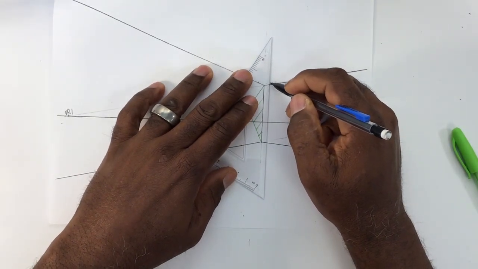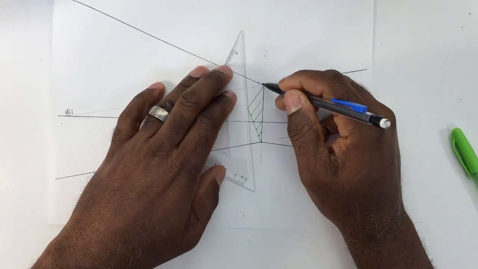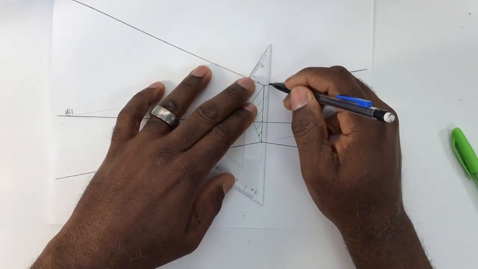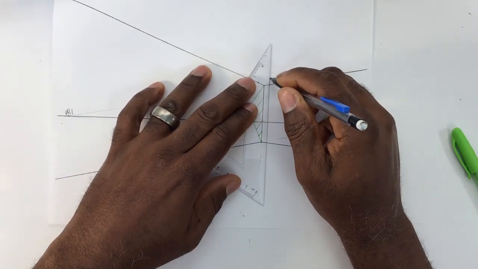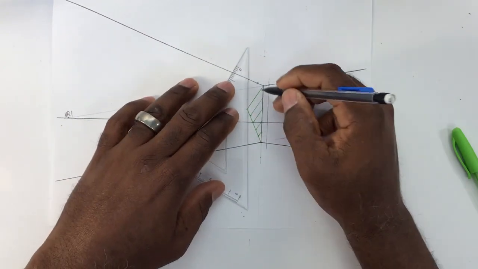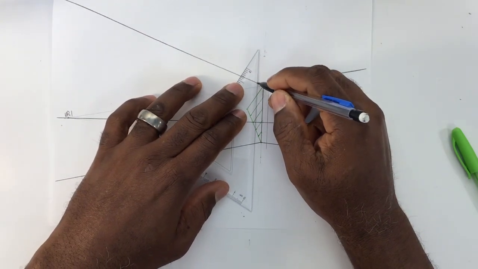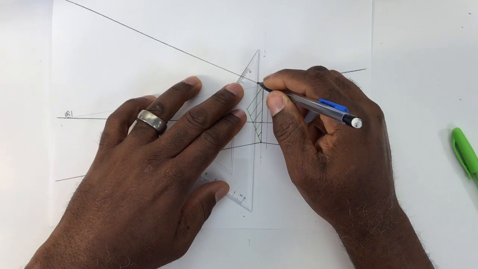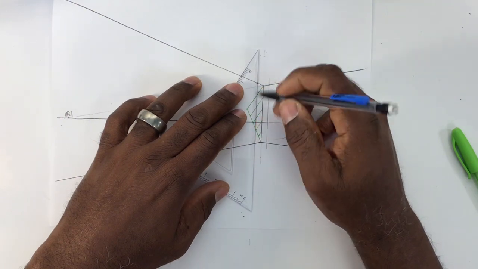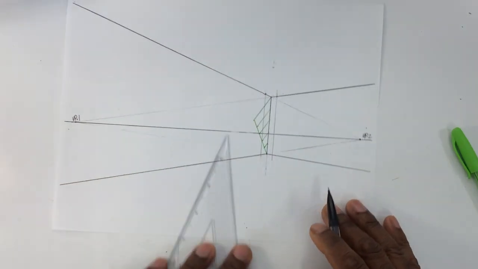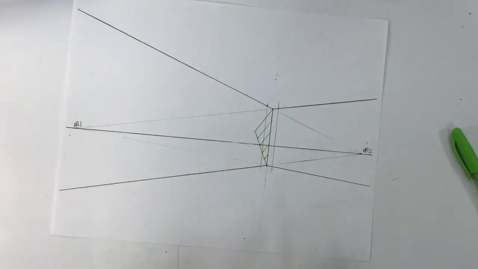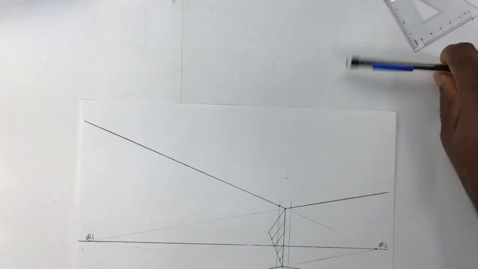So this is all you need to do. Just one step out, and at that point, drop a horizontal line. Drop another horizontal line. Okay, that's all you need. Don't do anything else after that.